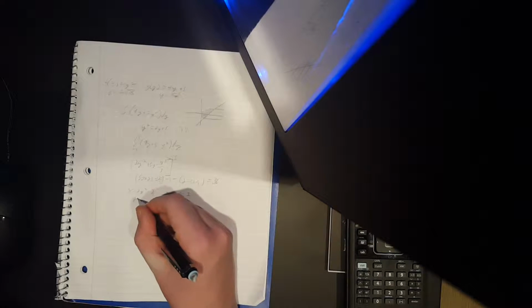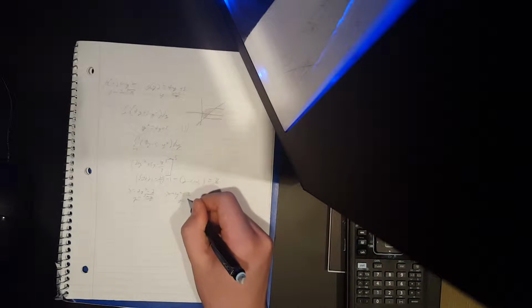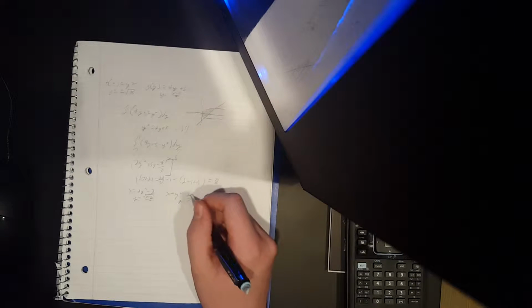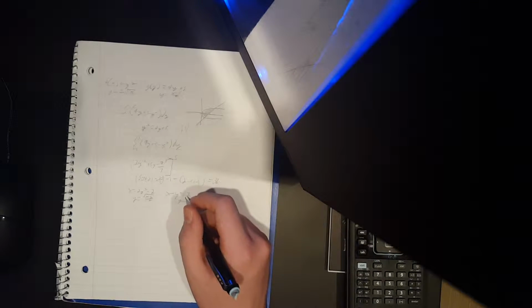So we're going to have y equals square root of x minus 2 all over 2, and y equals square root of 7 minus x. Both of these are going to be plus or minus since you're going from a power to a radical.